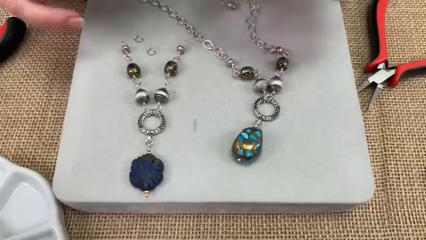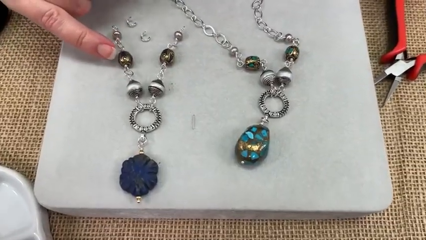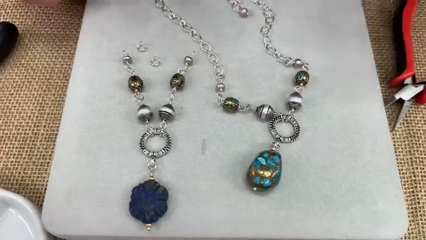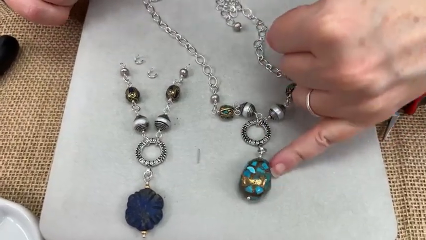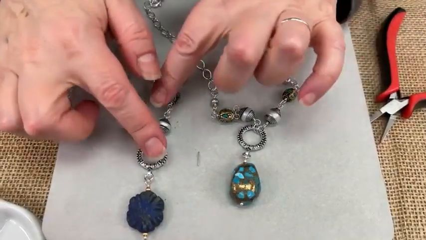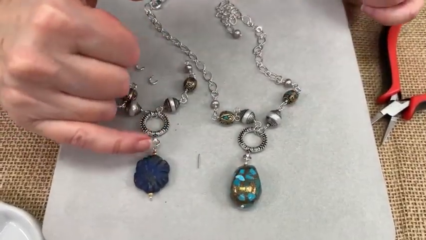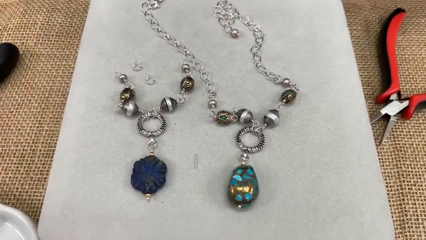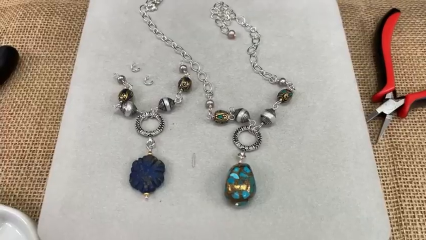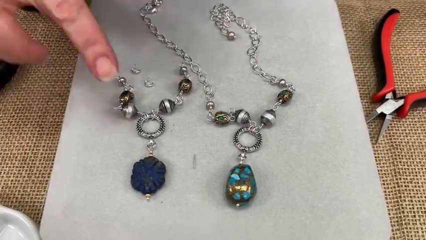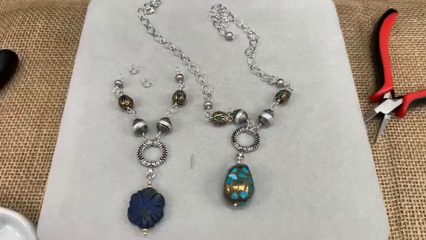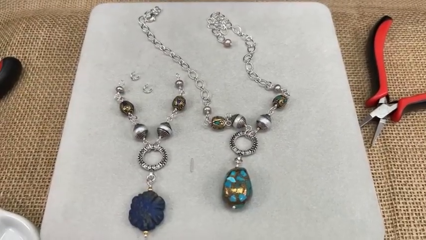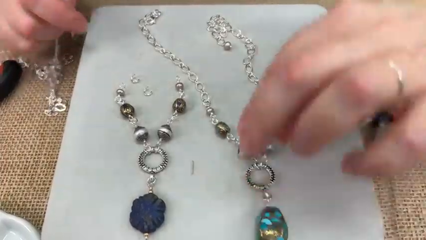We have a pretty high polish on the inlaid beads, and on the turquoise bead, but the lapis focal point, the carved flower, is very matte. So it has this very soulful handmade look. I love it.